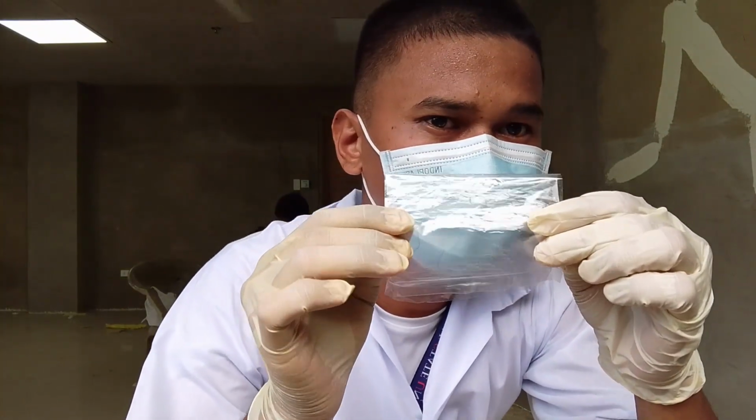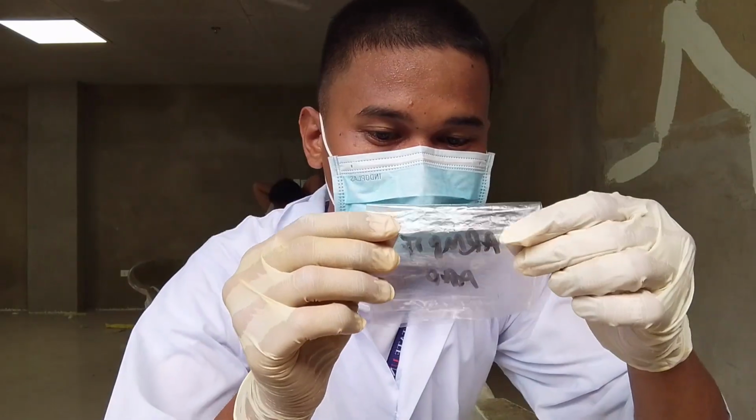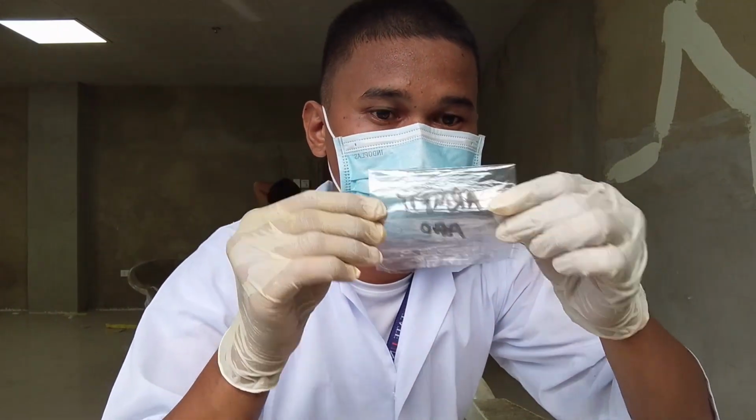I am done collecting the armpit hair, so I will put a label on this. I am done labeling the armpit hair, so I will now proceed to the leg hair.